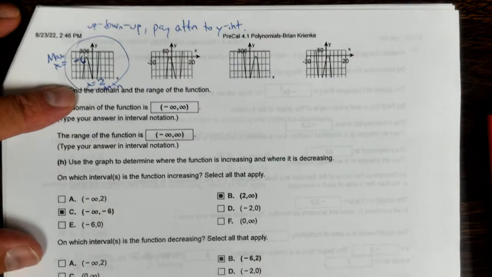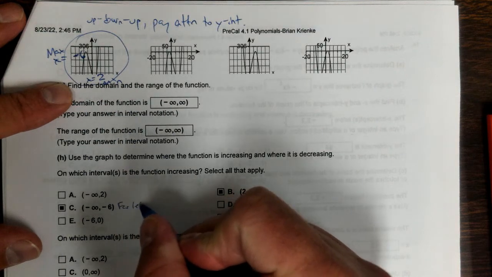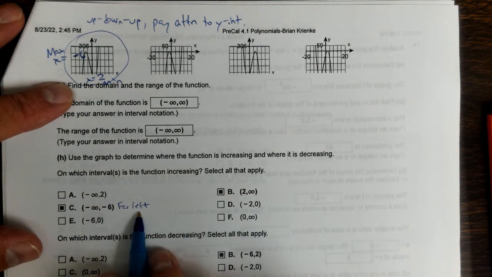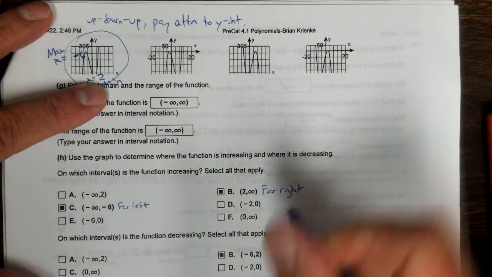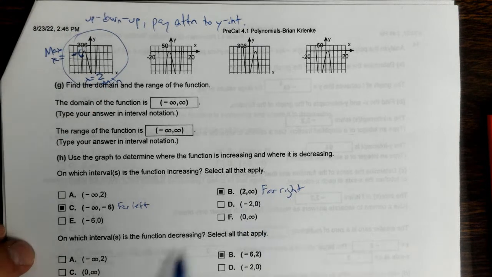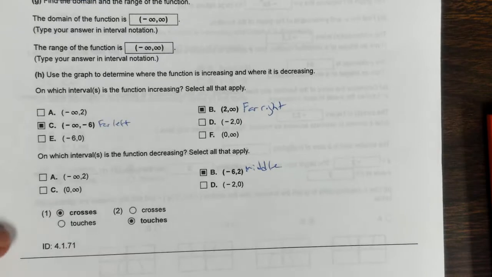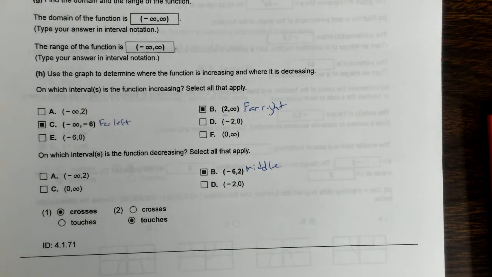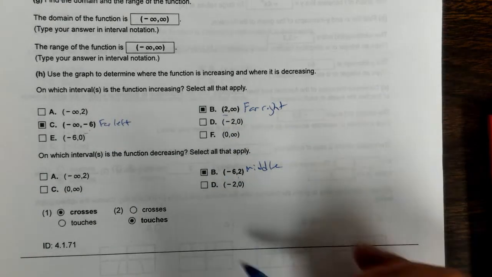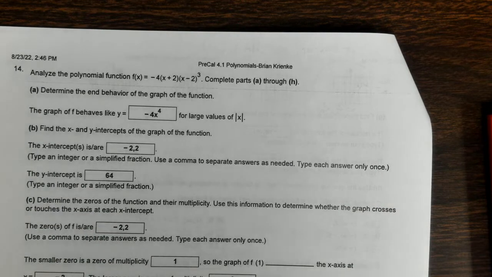Okay, so based on that, it's increasing on the left side, so this is the far left. It's also increasing on the far right, which is to infinity, and it's decreasing in the middle. So what you do is you see your negative 6 and you see your 2, and that's what we wanted. Okay, so that was like the longest question, probably. There's a few more. Number 14 is probably equally as long.